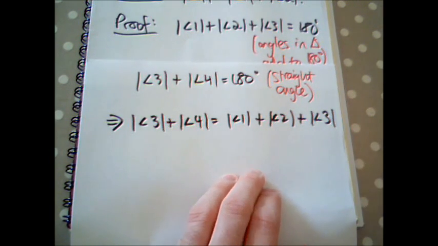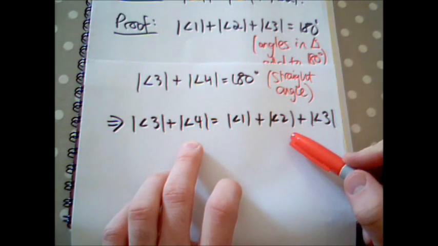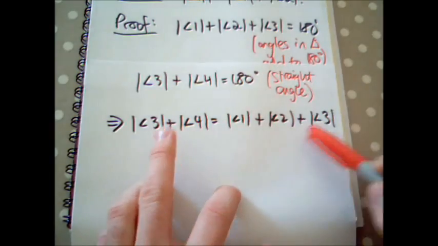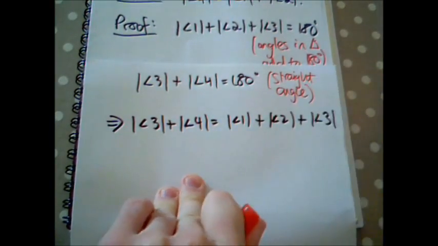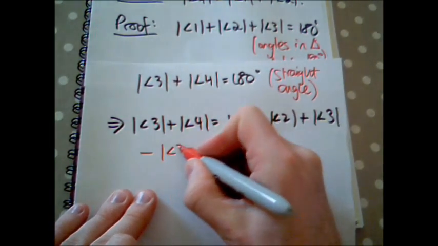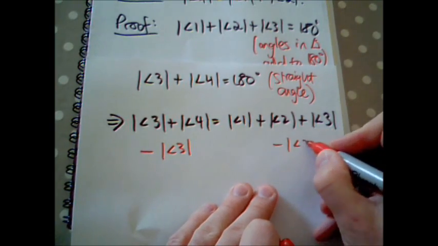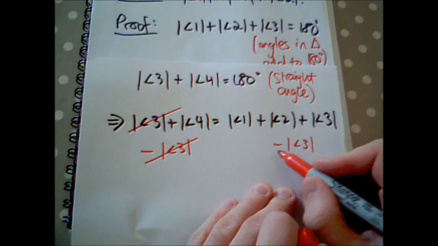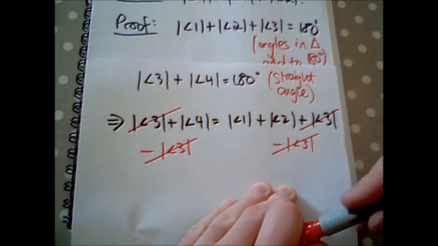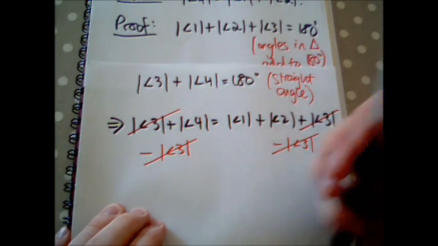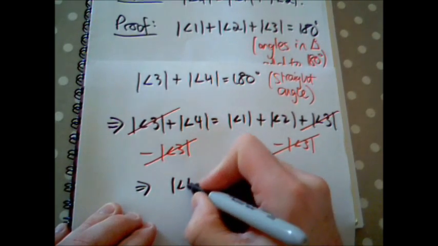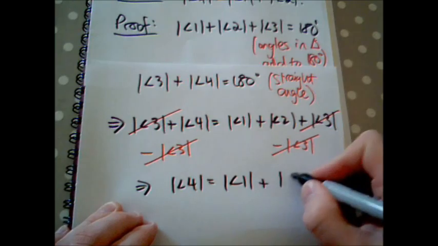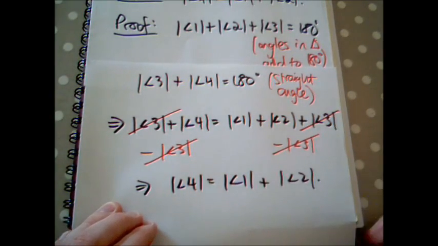What we're going to do now, if you look at this, this is almost what we want. We want 4 equals 1 plus 2, we have these extra 3's, so all we need to do is subtract 3 from the left hand side and subtract 3 from the right hand side. So when we subtract 3 from the left hand side, they cancel. When we subtract 3 from the right hand side, they cancel, and we're left with what we're looking for, which is that the size of the angle 4 is the size of the angle 1 plus the size of the angle 2. And we're finished.